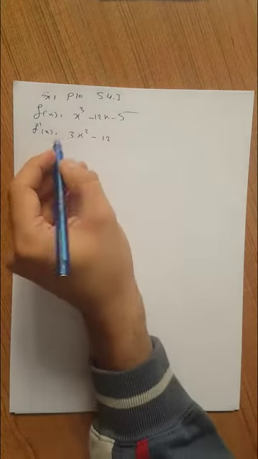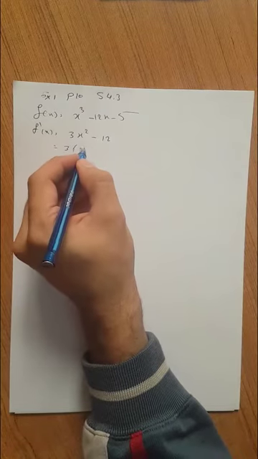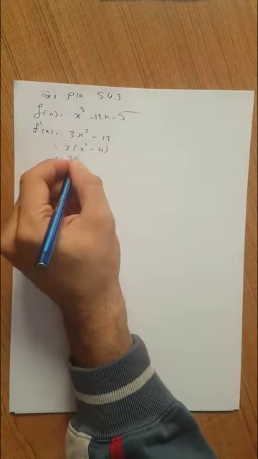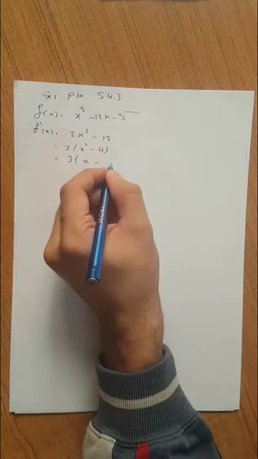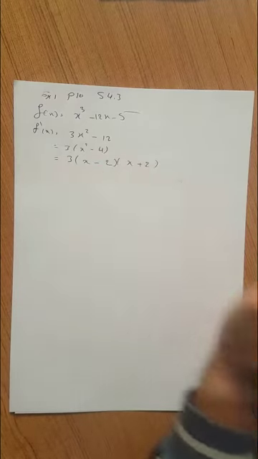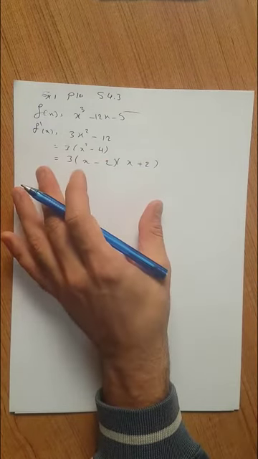Am I right? And if you take a common factor of 3, because I'm going to tell you why we need this, we have x squared minus 4. And you know this is the difference between two squares. So we have x minus 2 and x plus 2.